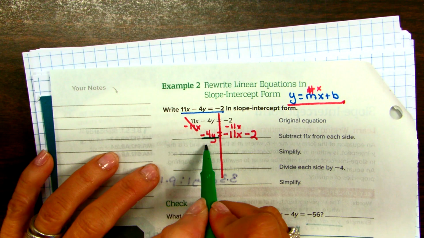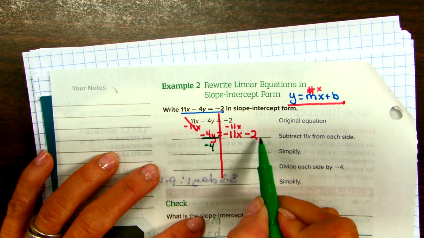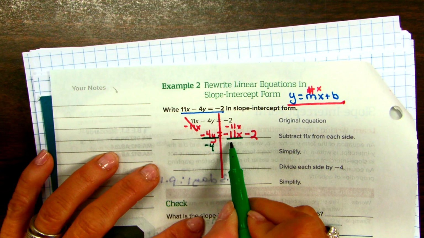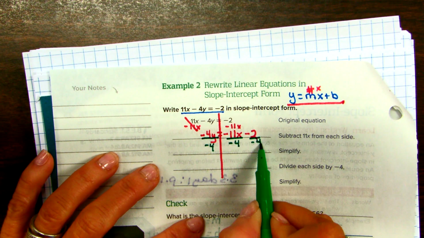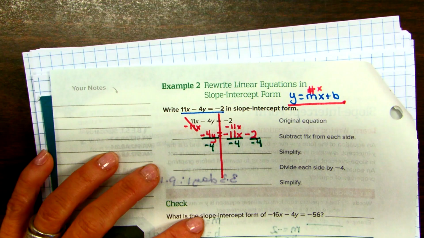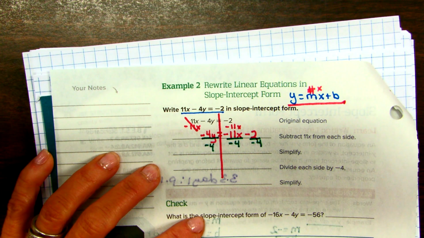Now, when we've done this before, we made a big fat fraction. But here we're going to actually simplify each of these. So I'm going to just take an extra quarter of a second and put the divide by negative 4 underneath each number, okay? Now I'm going to show you something on your calculator that I don't know if you've seen.